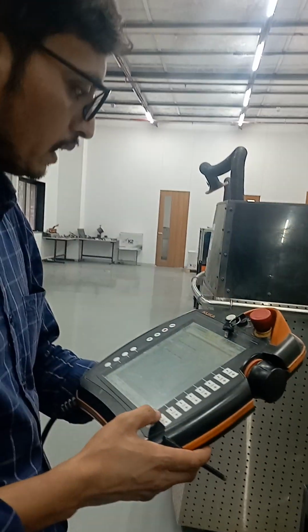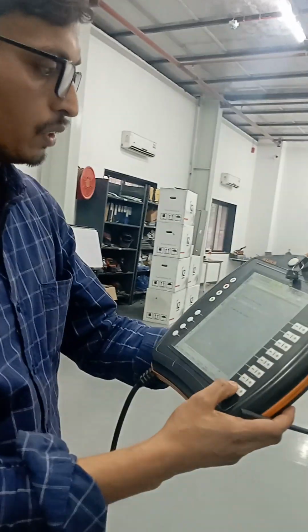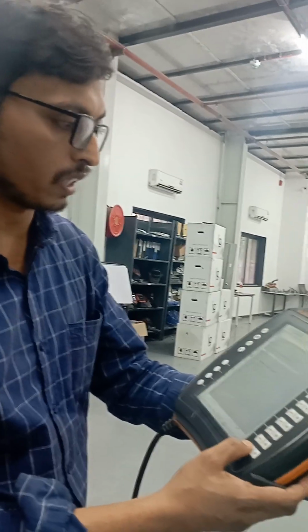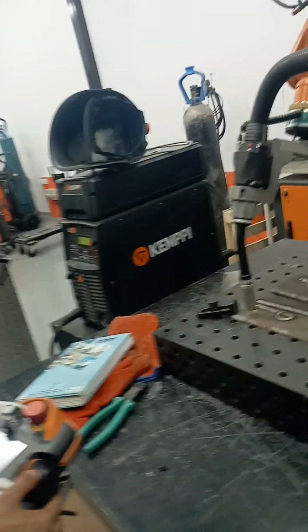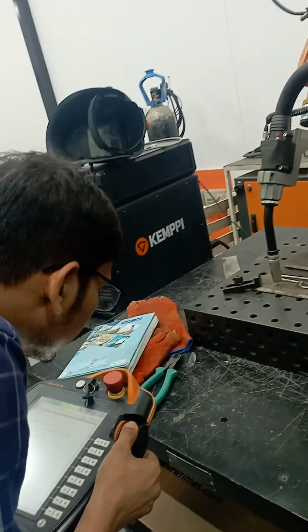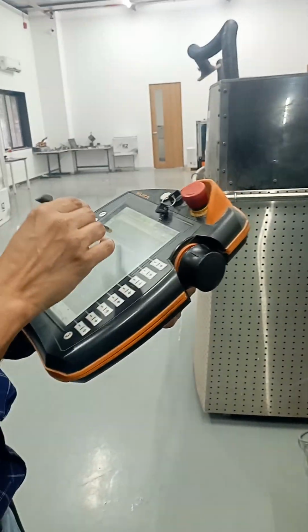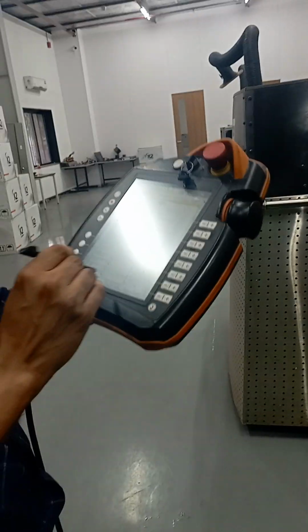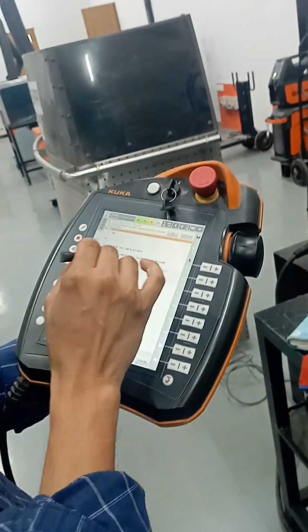So here you can reduce the travel speed from this button. From this button you can reduce the travel speed to initiate the arc on time, the arc on point. So it is here. It is the point where we will make the arc on for the ignition of the arc. So for that we will go to the command option. After that, this is the arc on option. So after the arc on option, we will make it command OK.